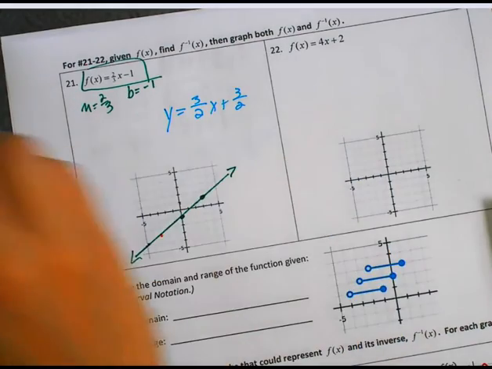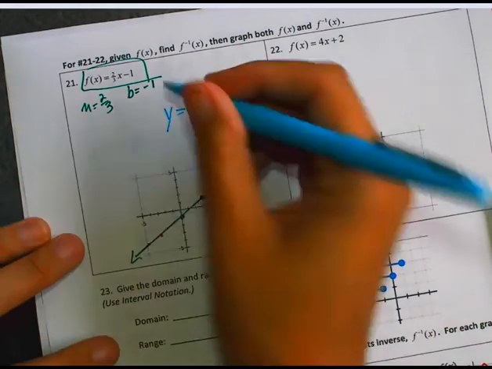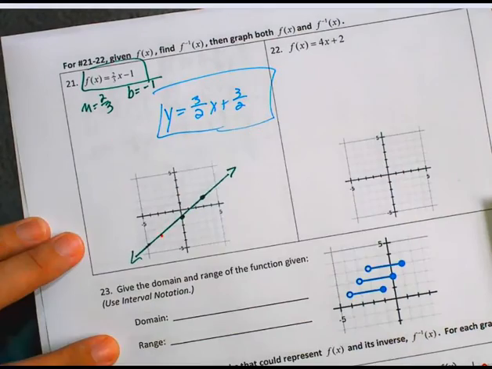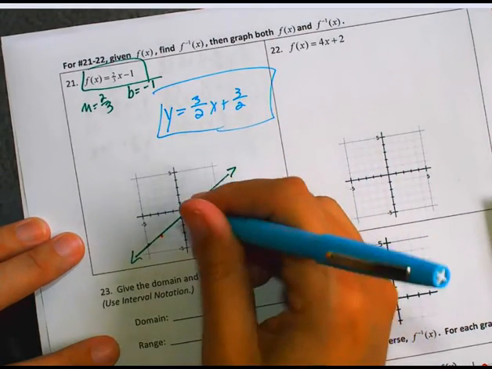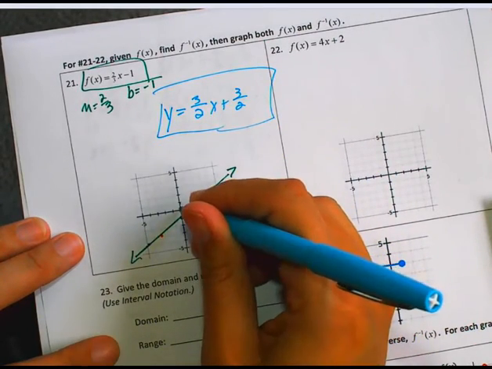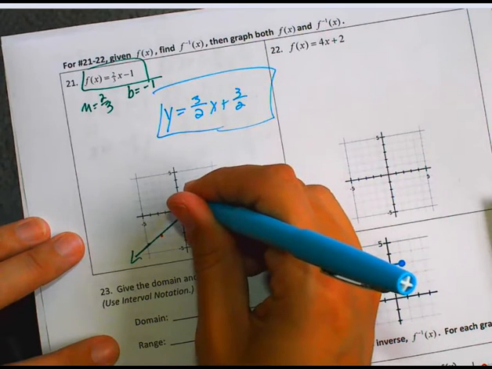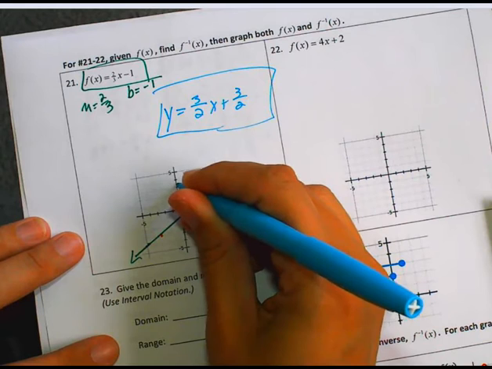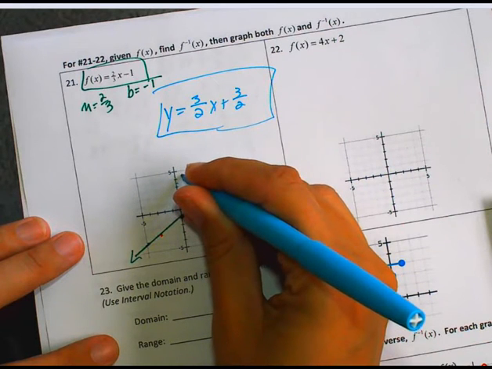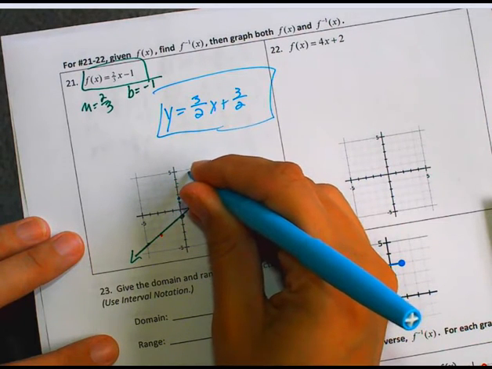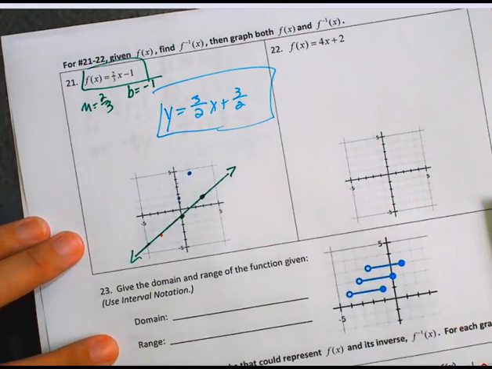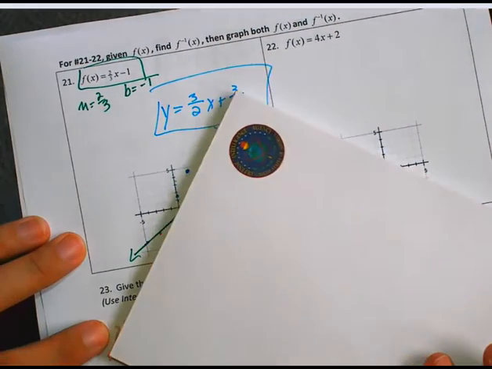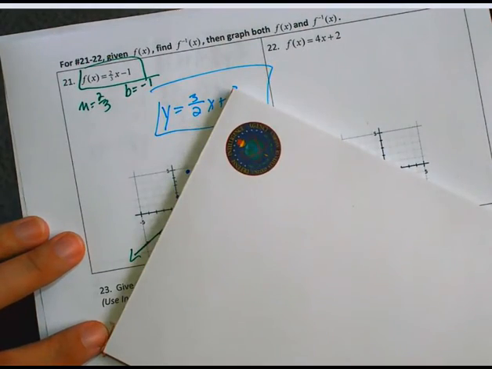Then I'm going to do the same thing with our inverse function. The slope is 3/2, which is exactly 1.5. This time I'm going to go up 3, 1, 2, 3, and over 2, 1, 2. I'm going to do the same thing here, and then draw that line in.